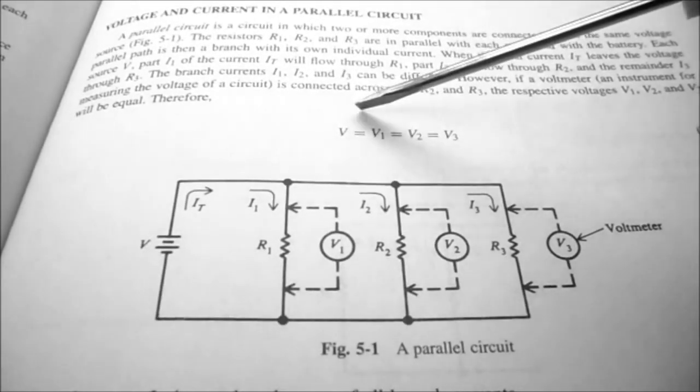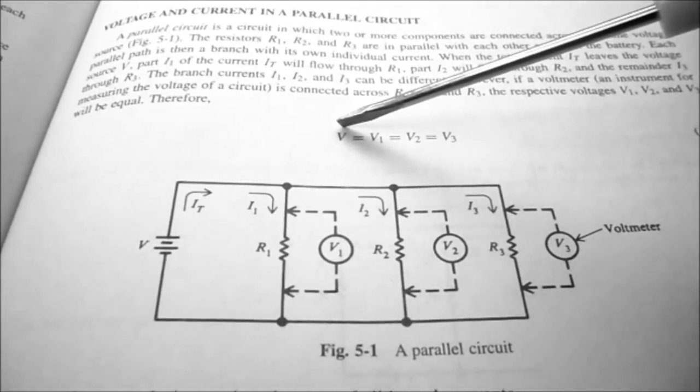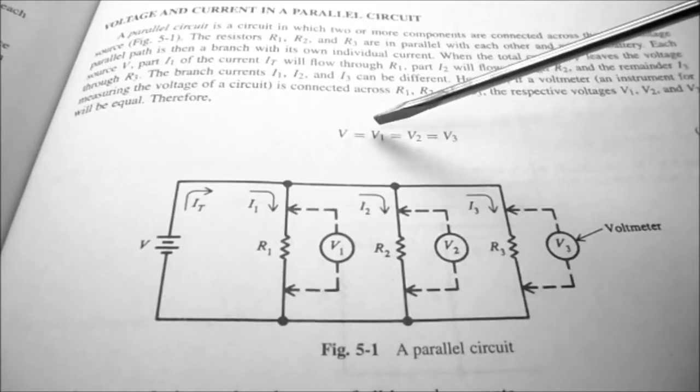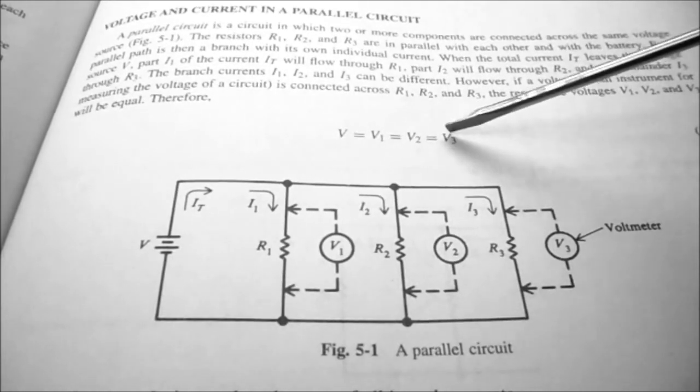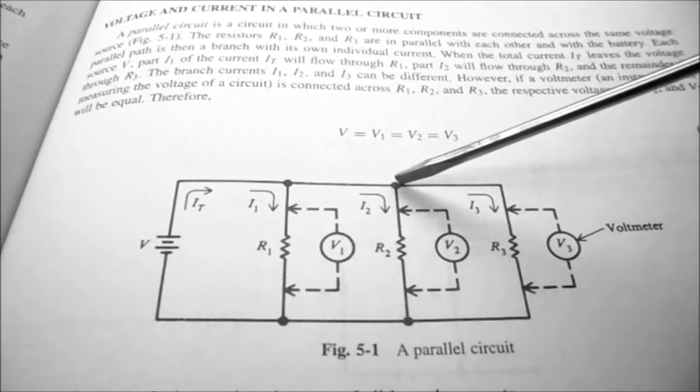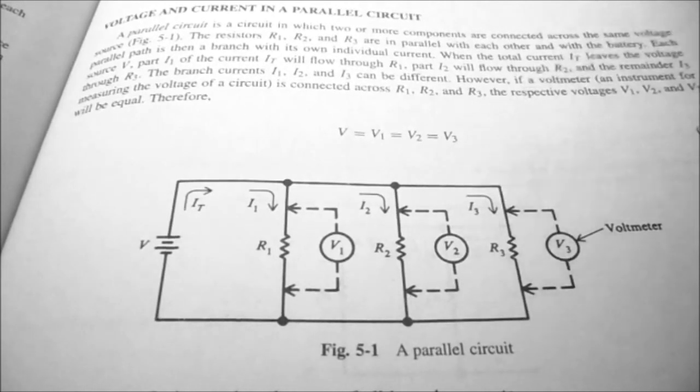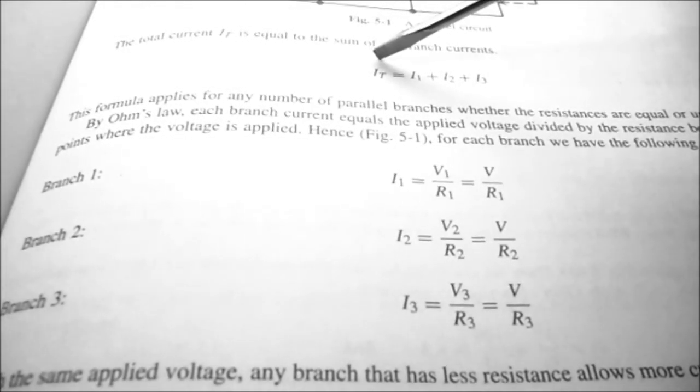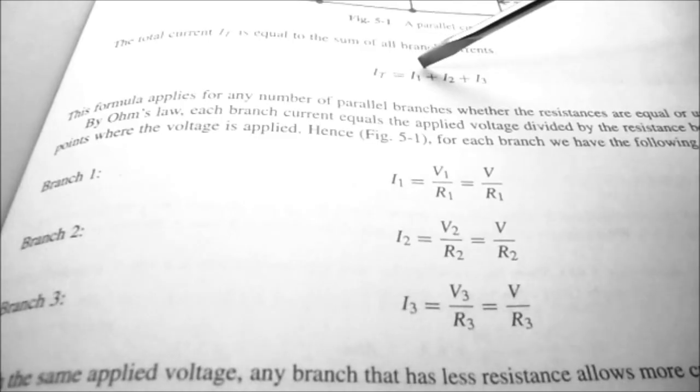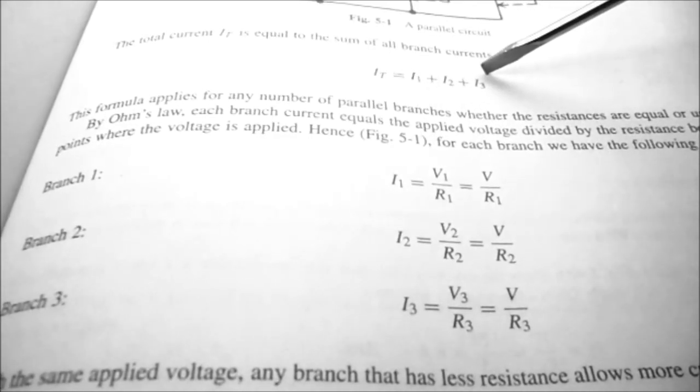And you can see they give you the formula that the voltage in a parallel circuit is equal: V1 is equal to V2 is equal to V3. So the voltage across all these resistors will be identical. And the total current in a parallel circuit is equal to I1 plus I2 plus I3.